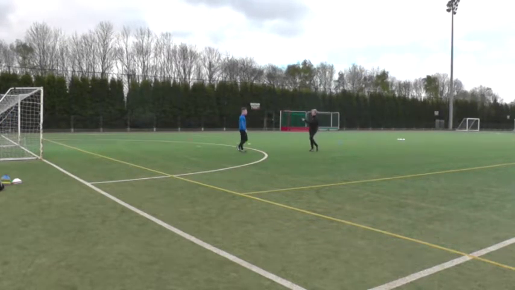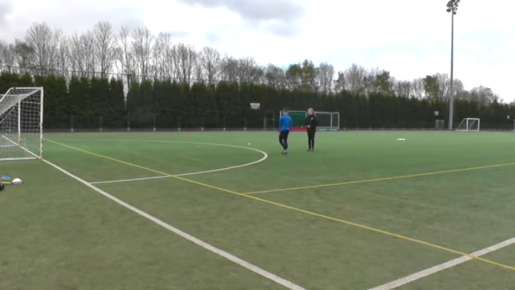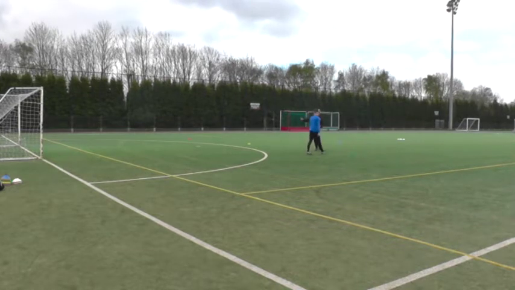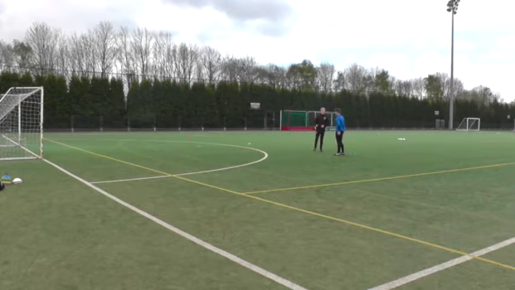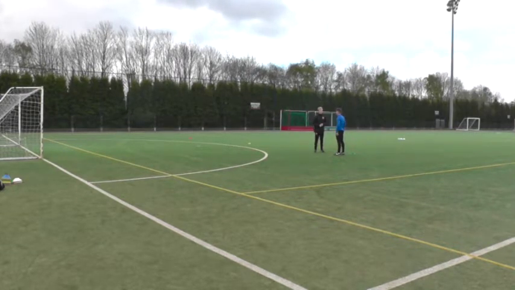Speaking to the athlete about ways to receive the ball. So on practice number 1 we looked at receiving on the half turn. We looked at ways now, how can I receive that ball so I'm facing the ball and I'm facing the goal.